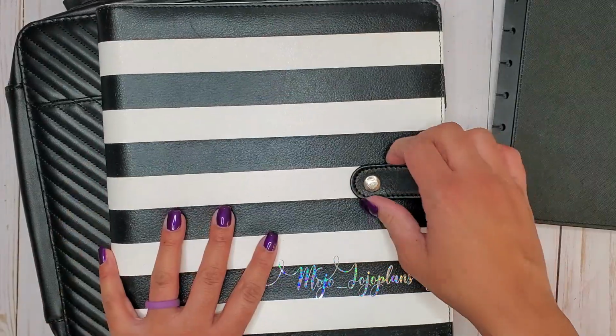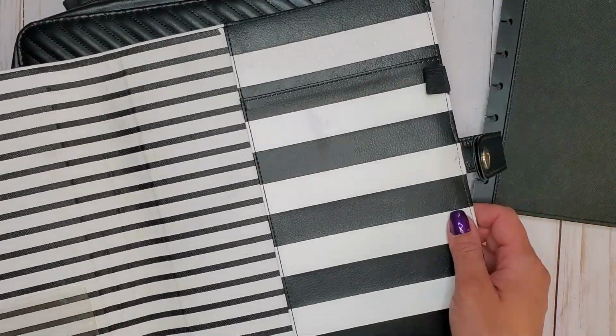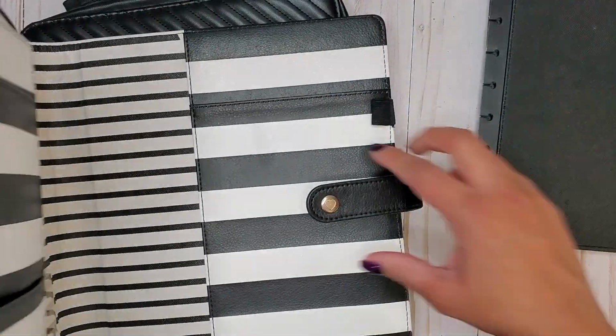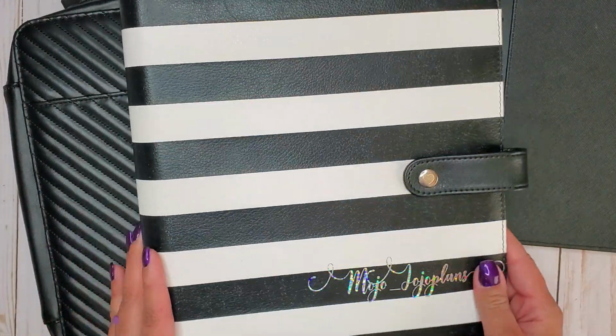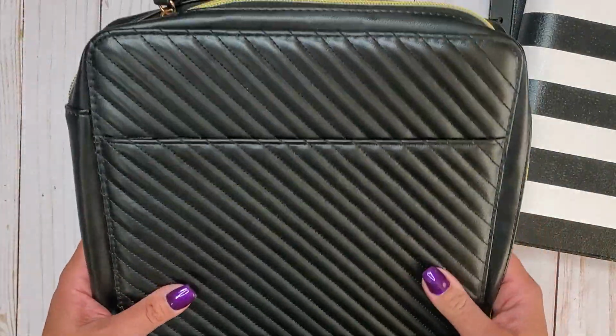Then we have our deluxe cover. This one has a snap on it and it opens up, has a couple pockets in here, a place to stick a pen. It's a little bit of a better cover than just our snap-in. So this is known as a deluxe cover. And then we have the new one that we just got, and this is known as a folio.